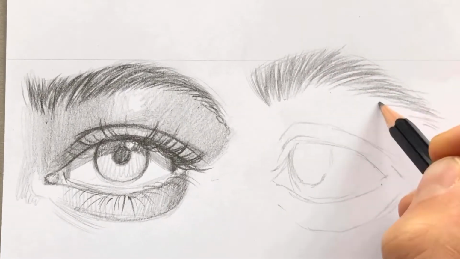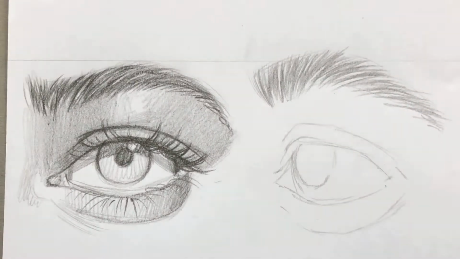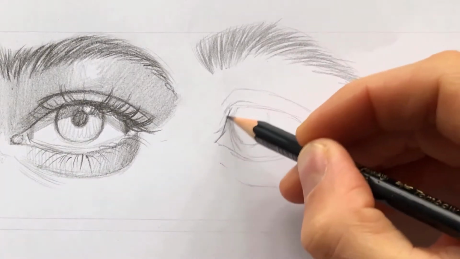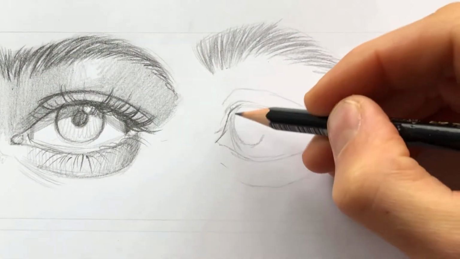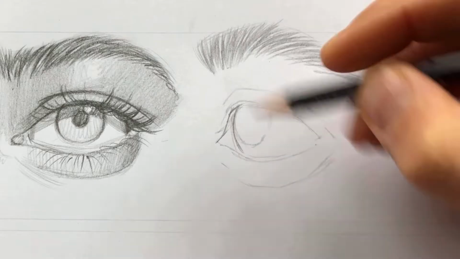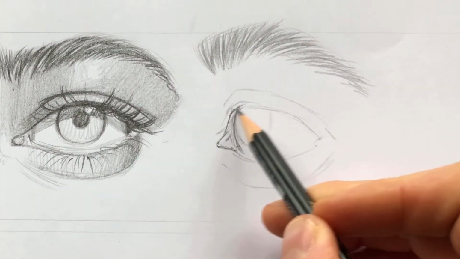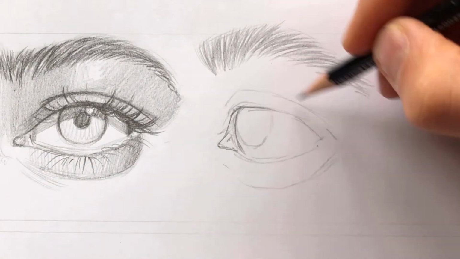The difference between drawing from the front view and the 3/4 view is that the drawing process is almost similar, but you have to imagine this whole thing as a three-dimensional object.